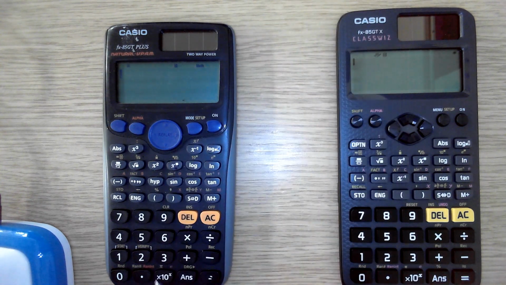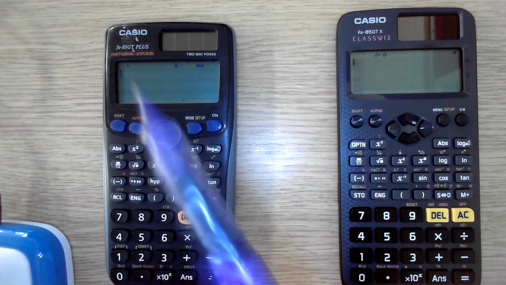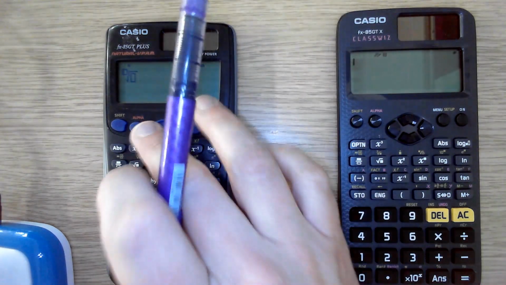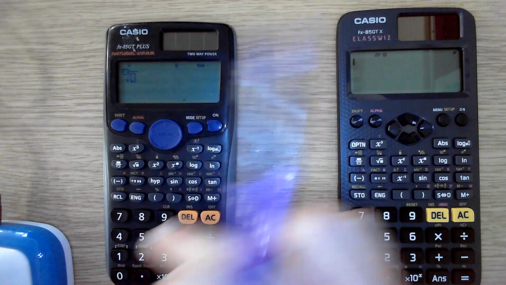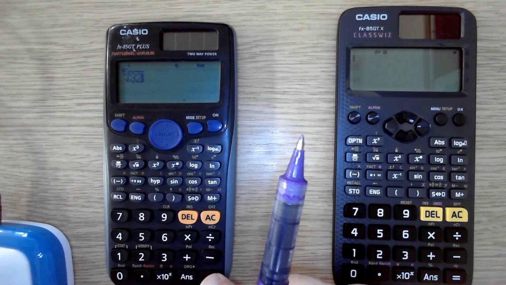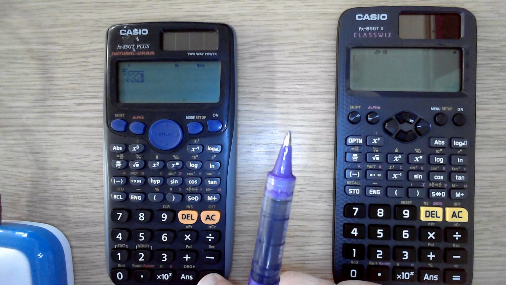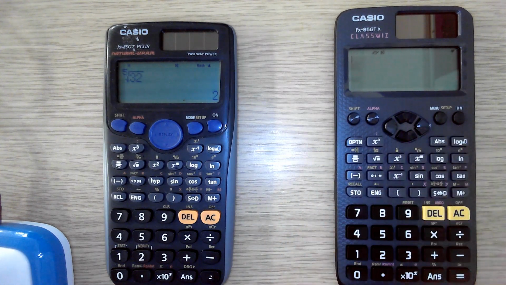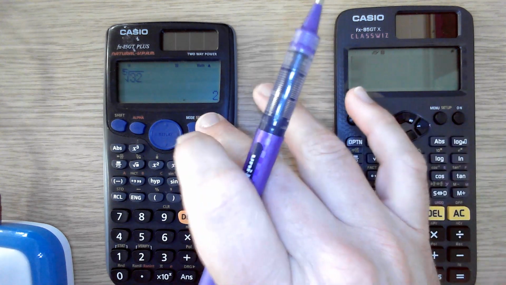If I needed to do a more complex root, I'm going to use this button again, but again press Shift first. So let's say I want to do the 5th root of 32. I can just type that in using that button, and then I get that answer of 2. So I've got that bit there.